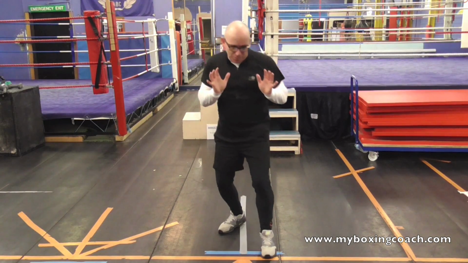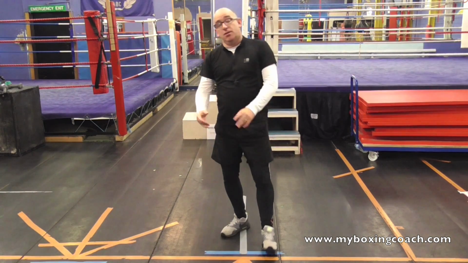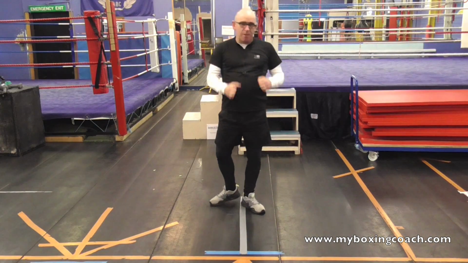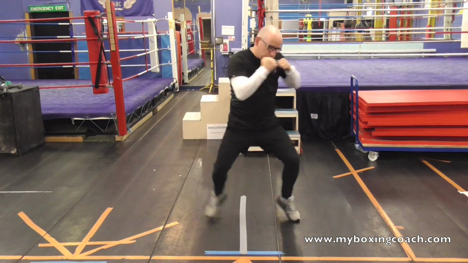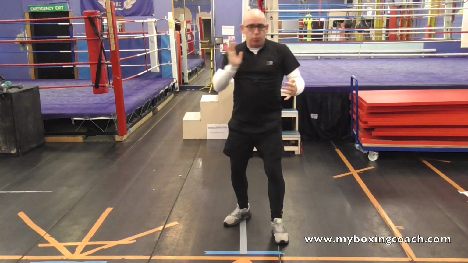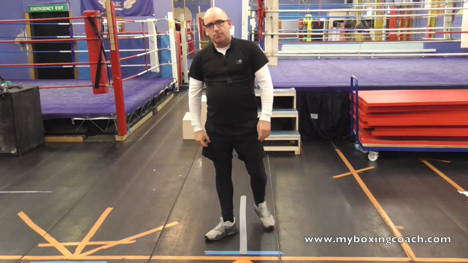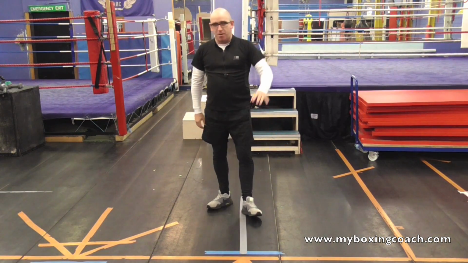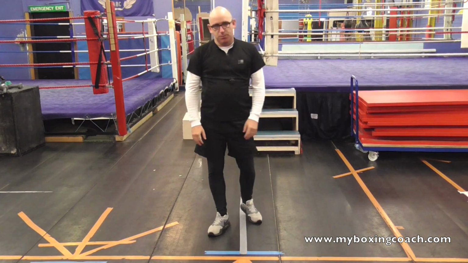When I say push back, I don't mean push back like that, because that's a foul. I mean push back with shots. Drive them forward, push them back, take them out of their comfort zone. That might be another tactic for the shorter opponent.